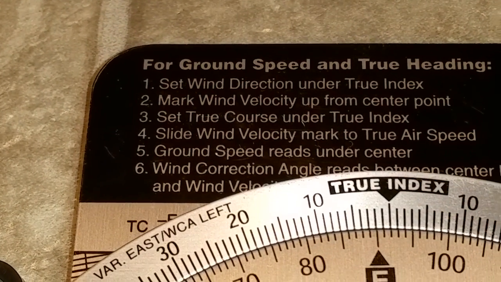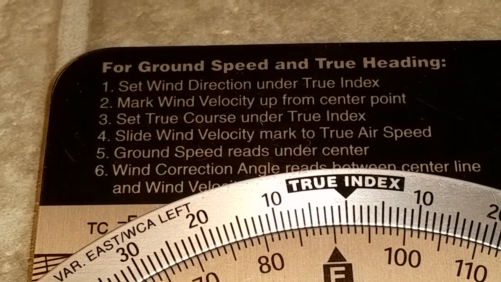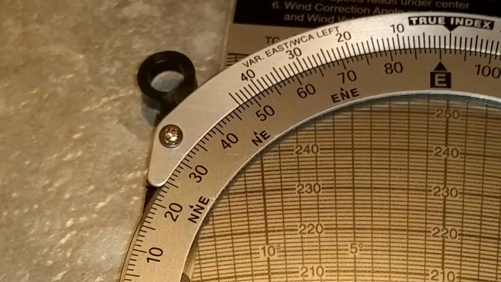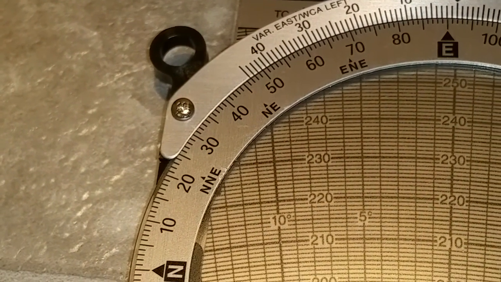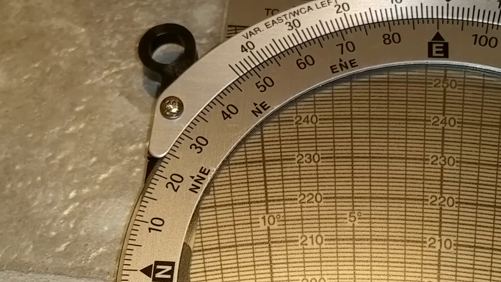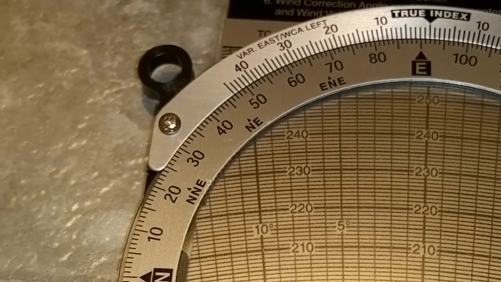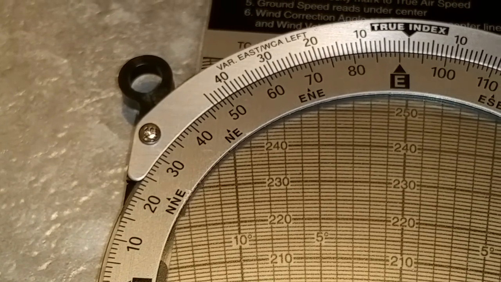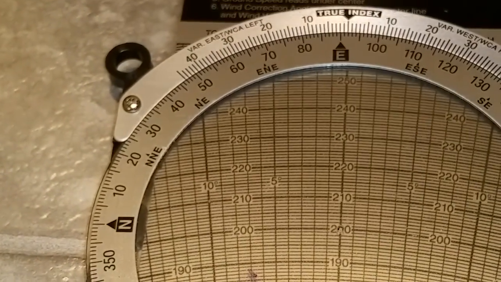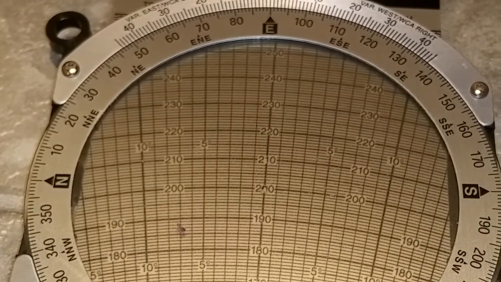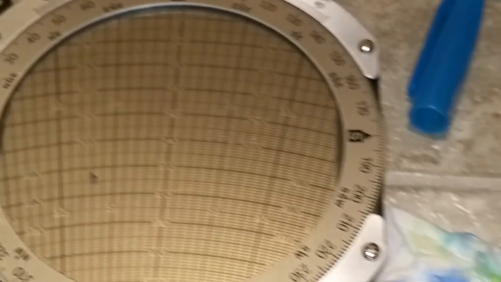go to number 4. Slide wind velocity mark to true airspeed. So true airspeed, according to the POH, the Pilot Operating Handbook, for that RPM, so we look at the aircraft performance and we decided we want to go at 2300 RPM, and the airplane goes around 101 knots on still air.